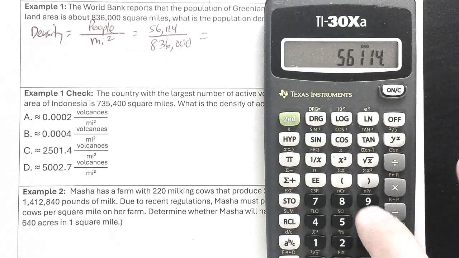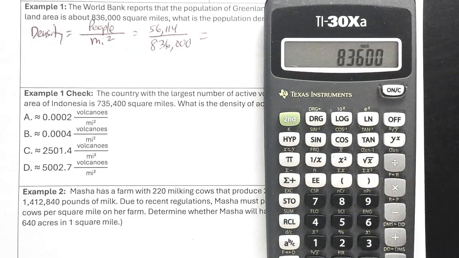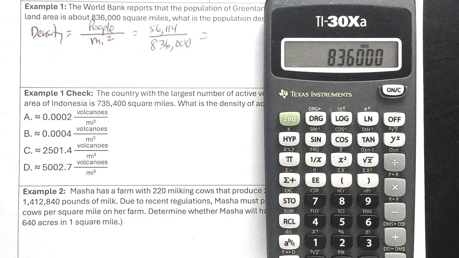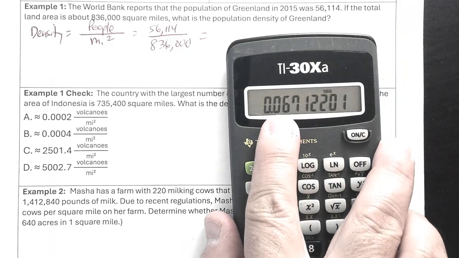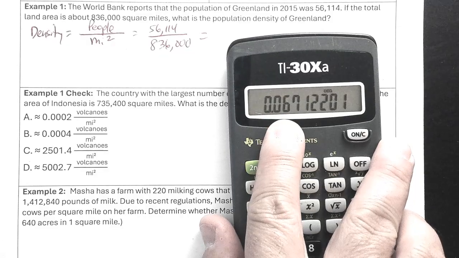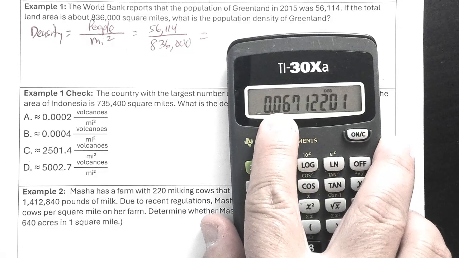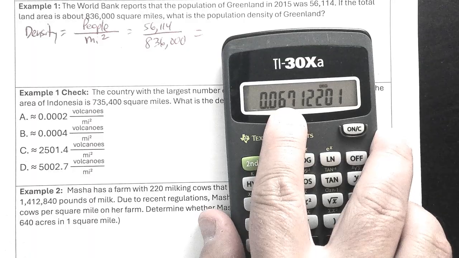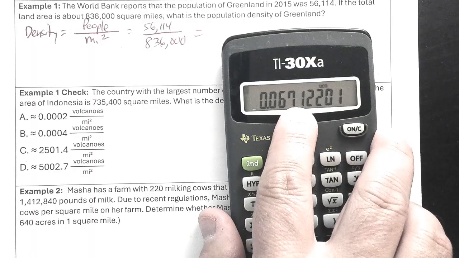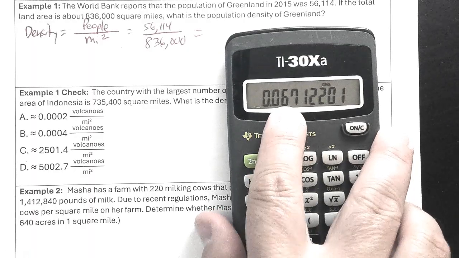So 56,114 divided by 836,000. There you go. All right, so it gives us 0.067 1, 2, and so on. We're going to go to the thousandths. I'm doing this because there's something later. So remember, the first place from the 0, that's tenths. Next one's hundredths. The 7 would be the thousandths. So when we're going to that, I think.